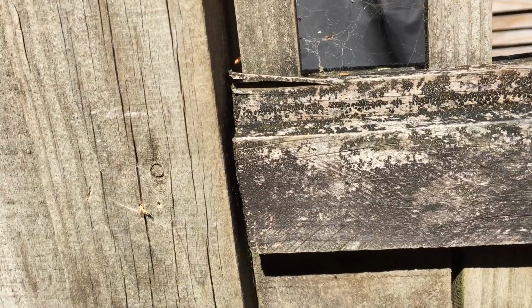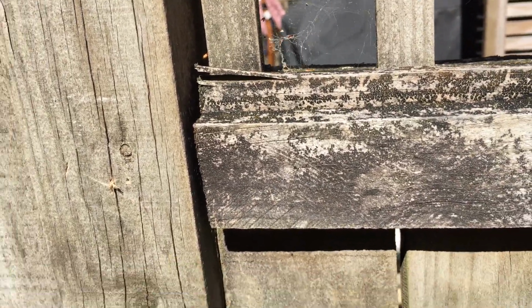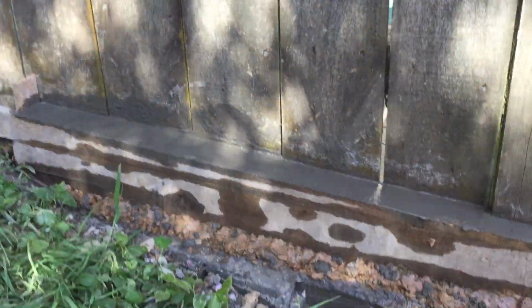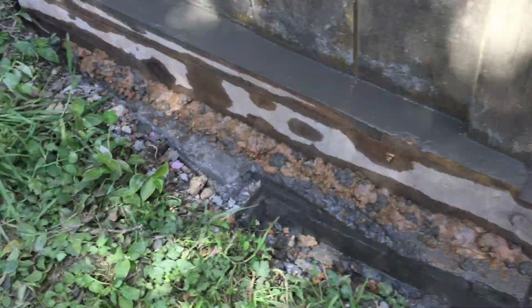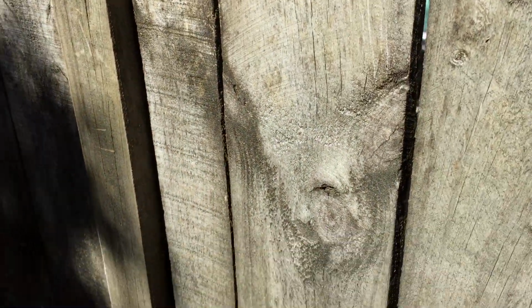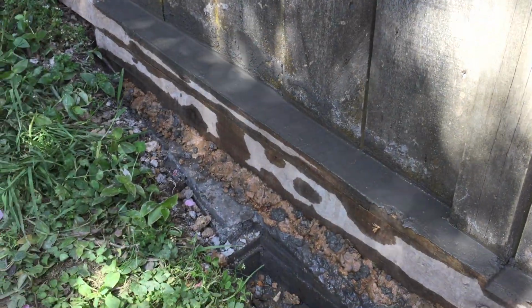Alright, so I'm going to the other side of this wall, inside my son's house. I have to investigate what needs to be done.